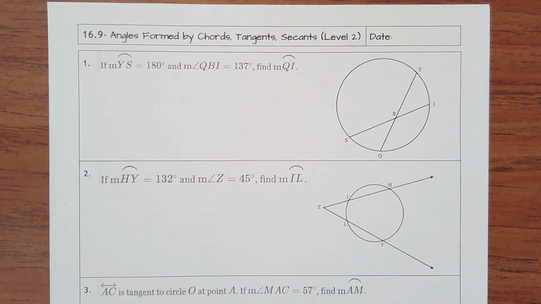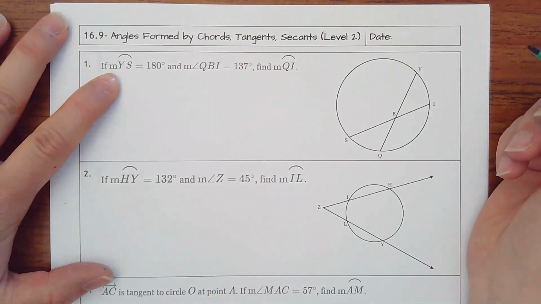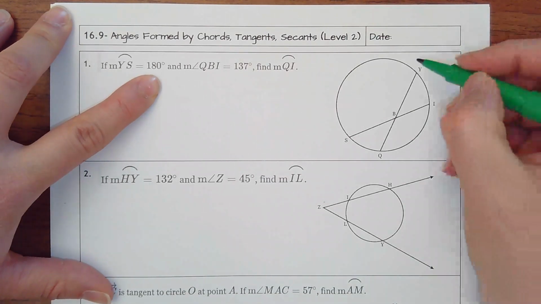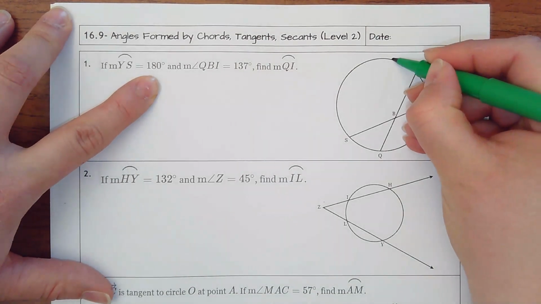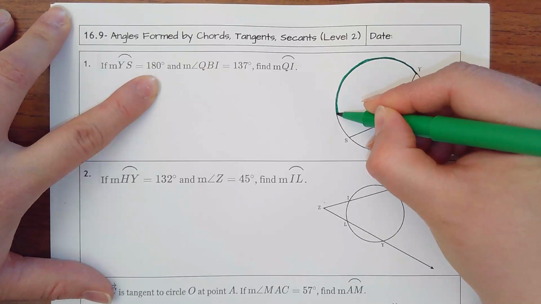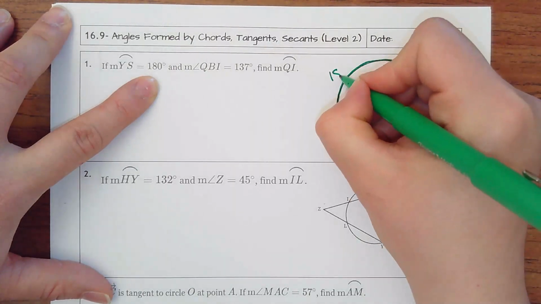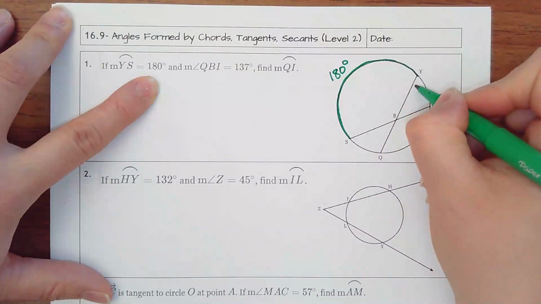Lesson 16.9 is angles formed by chords, tangents, secants, level 2. The reason why these are level 2 is because we're going to have to work backwards with the properties we just learned to find one of the arc measures. It says if the measure of arc YS is 180 degrees, so that is going to be here, that's actually meaning that's a semicircle.